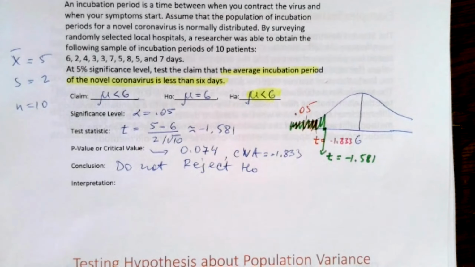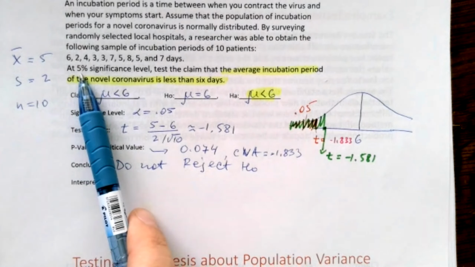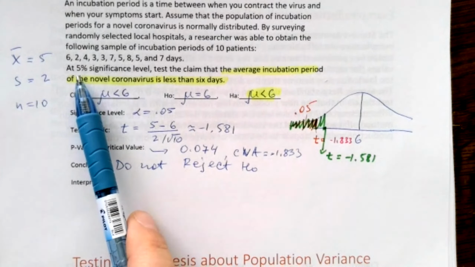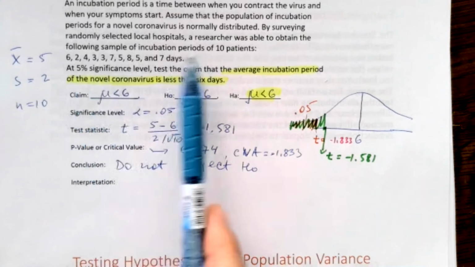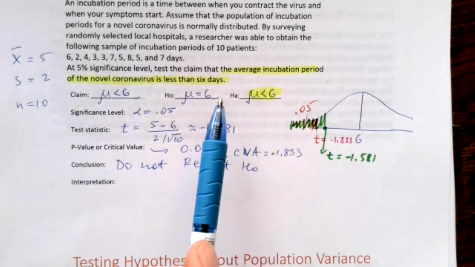So this is what we're going to say in our interpretation. We're going to say at a 5% significance level, we cannot support the alternative hypothesis or the claim.